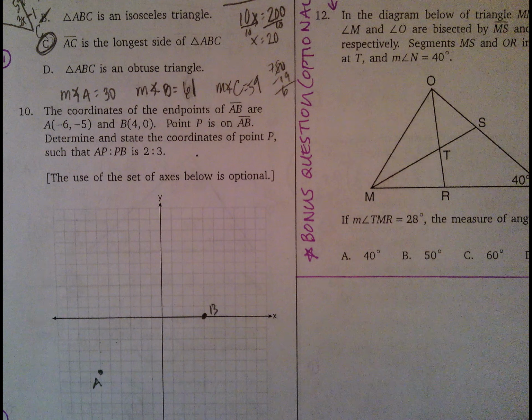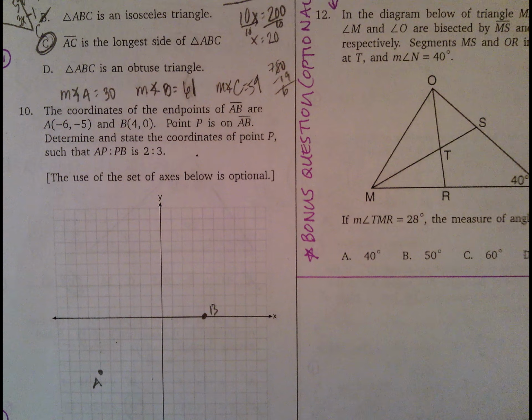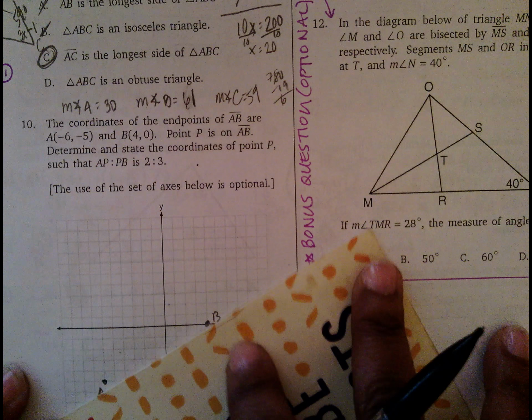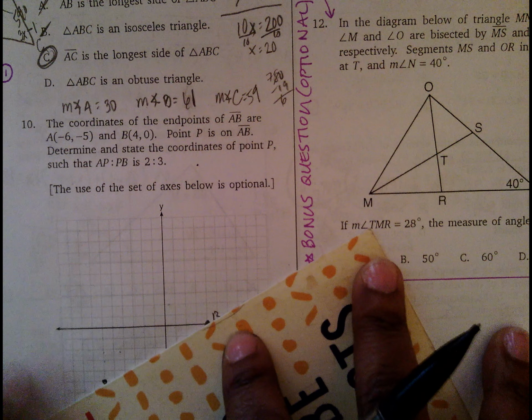I don't have a ruler, but I have my We Should All Be Feminists book right near me. I was reading it today. So I'm going to use that as my ruler.